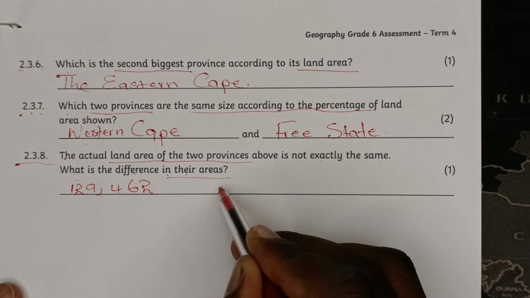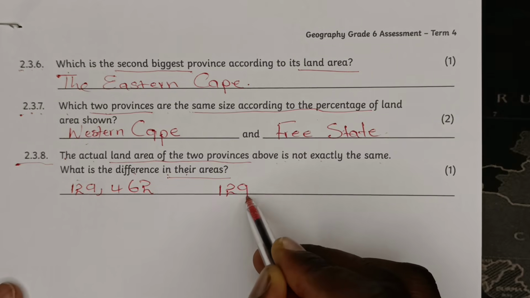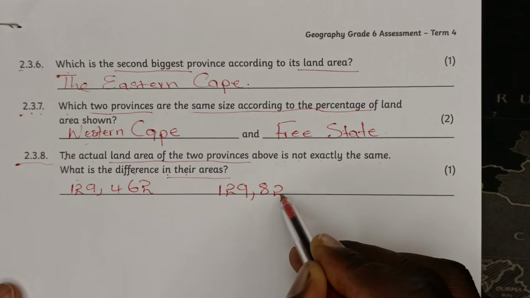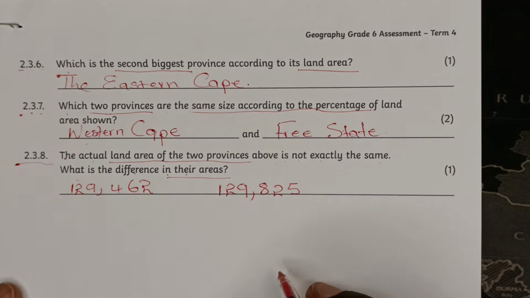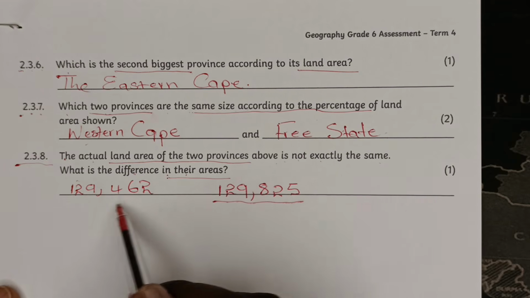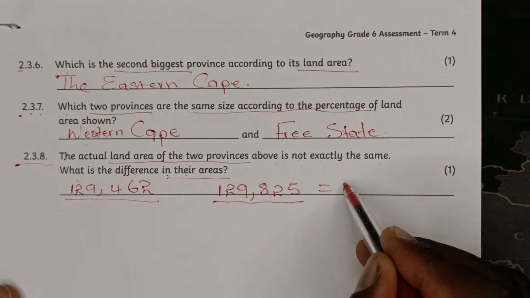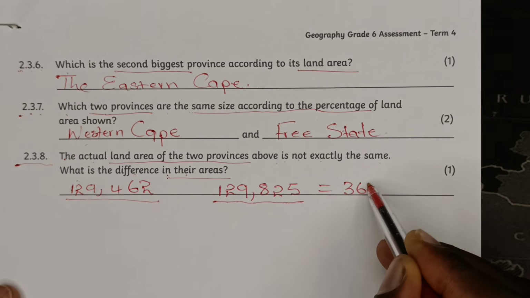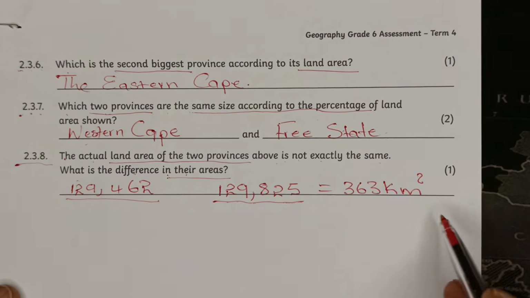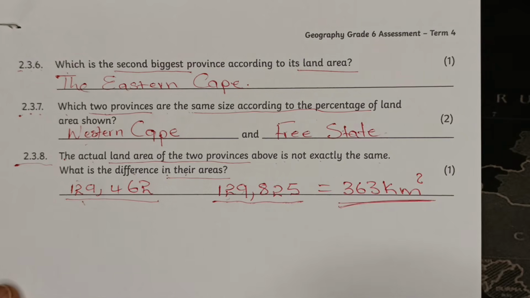So Free State has 129,825. So when you take this one and subtract this one, you will be left with 363 square kilometers. So this is the difference between these two provinces.